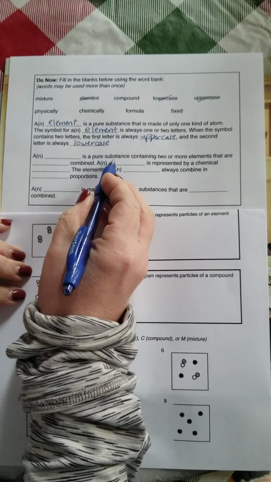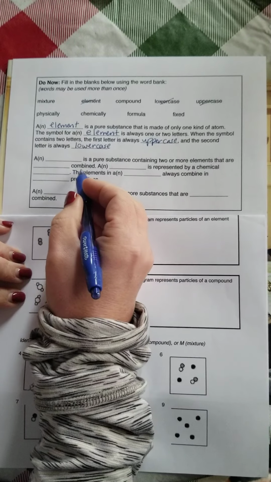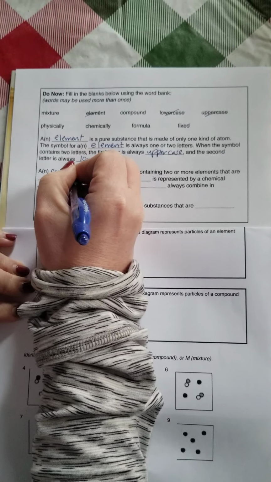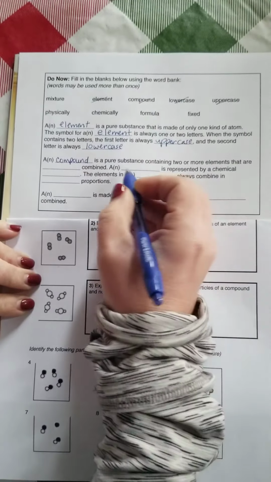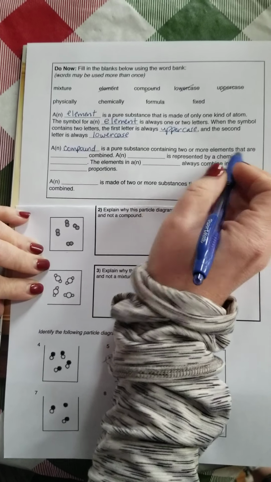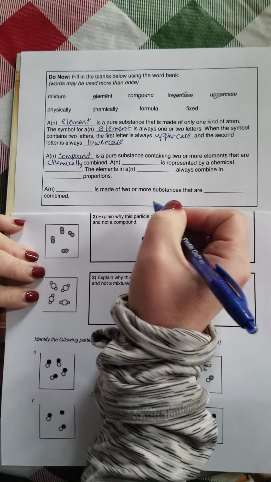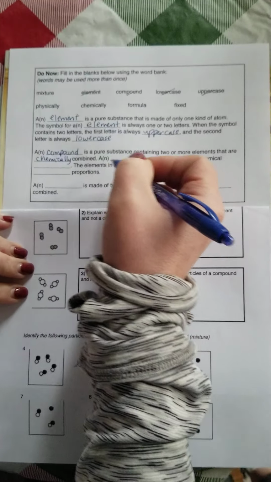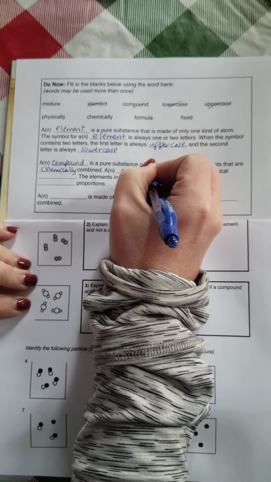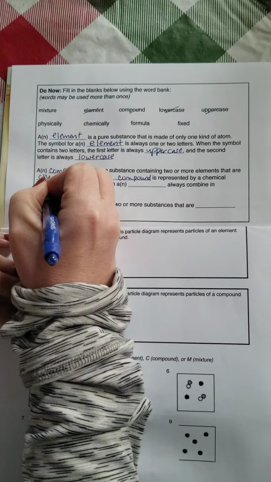A compound is a pure substance containing two or more elements that are combined. Okay, so this is a compound. A compound is a pure substance containing two or more elements that are chemically combined. A compound is represented by a chemical formula.